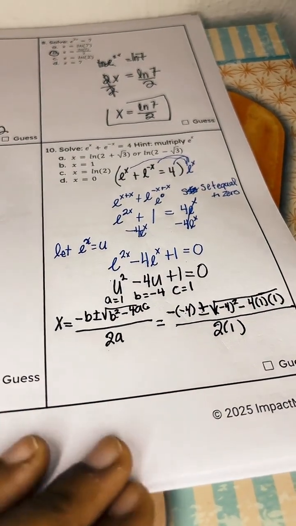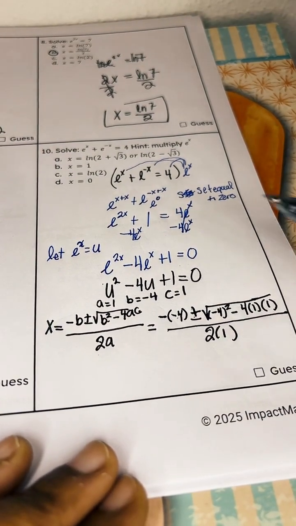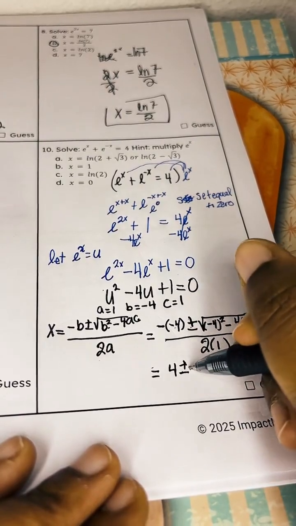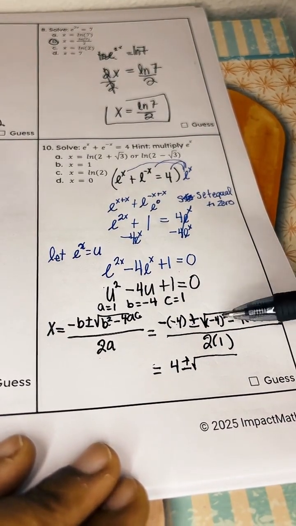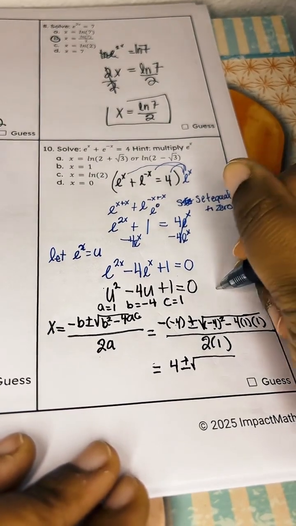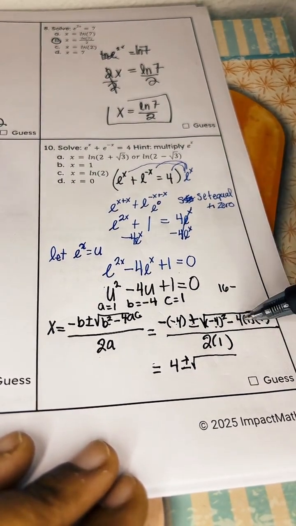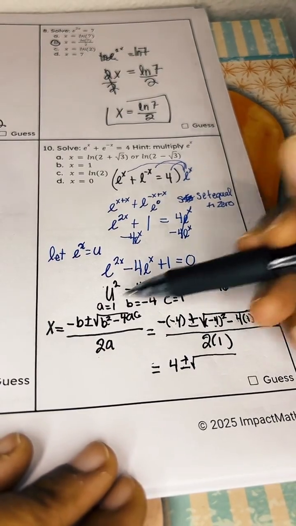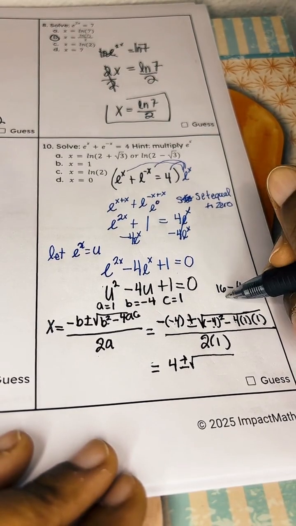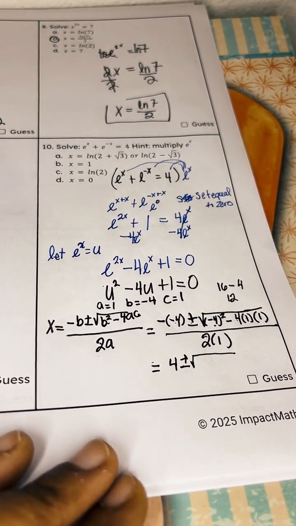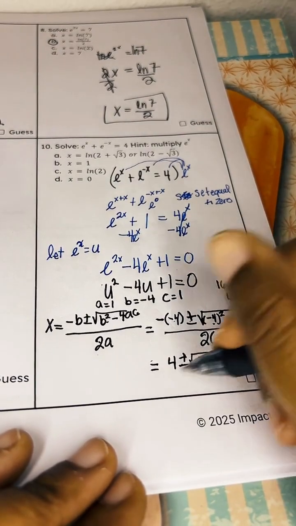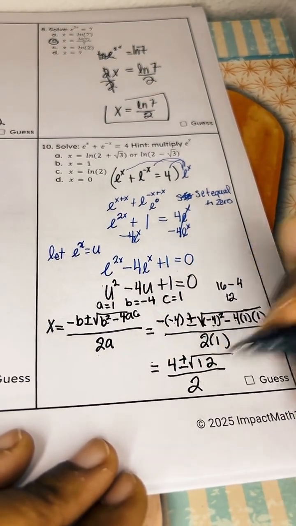Okay. All right. A negative and a negative is always a positive. So we're going to say 4 plus or minus. Now let's do -4 times -4, you guys, is 16. I'm going to just write this up here. 16 minus 4 times 1. 4 times 1 is 4. 16 minus 4 is going to give us 12. So we would have the square root of 12 over 2.